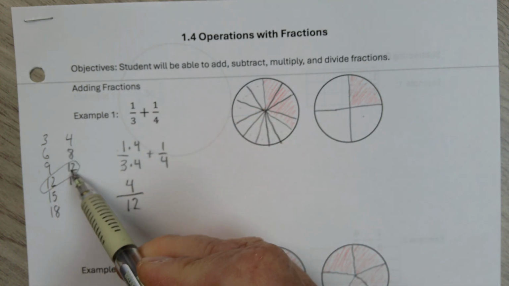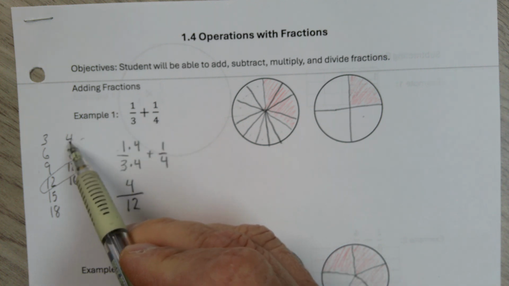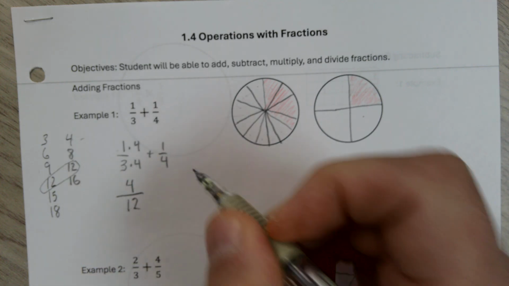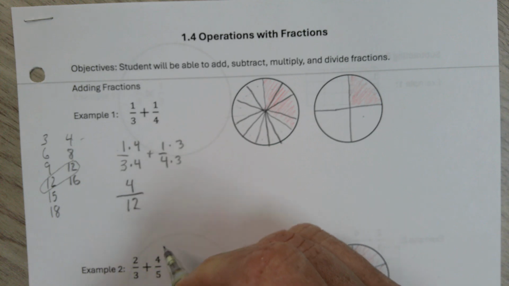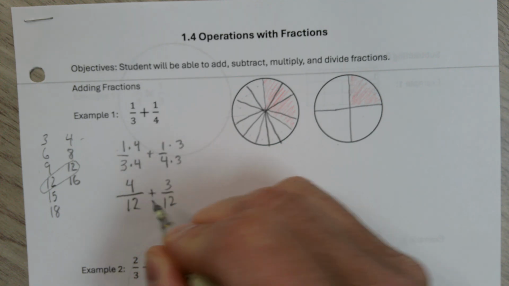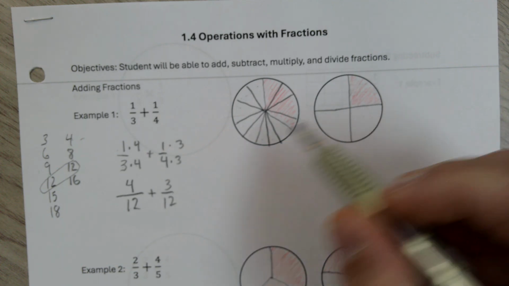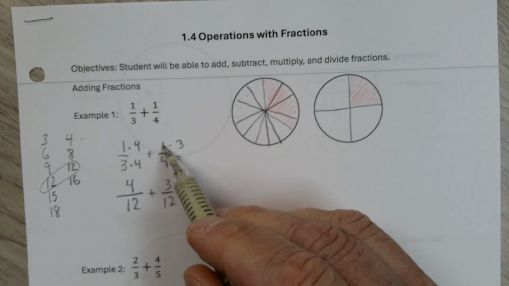If we go down here, 12 in this column with this denominator, 1, 2, 3, it's the 3rd one down. So if I multiply the top and bottom by 3, I get 3/12. We can see that if I cut each of these 4 pieces into 3, this will give me that fraction.